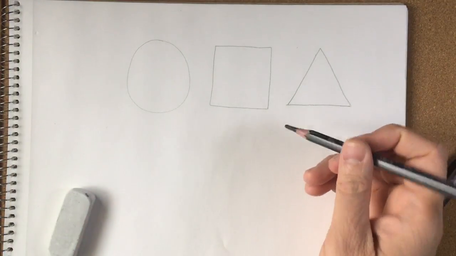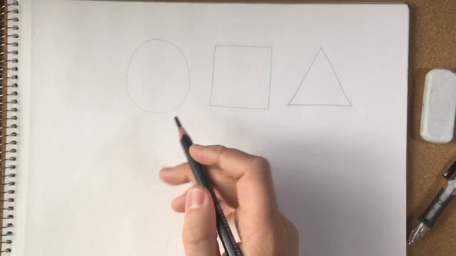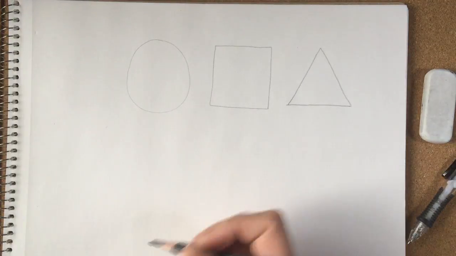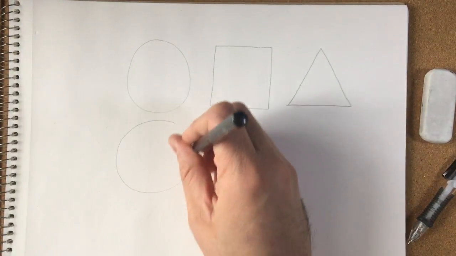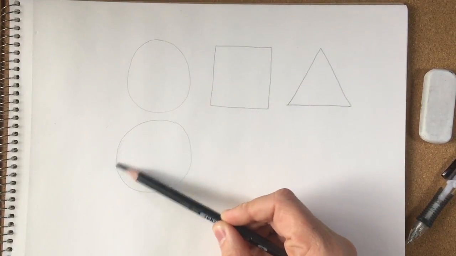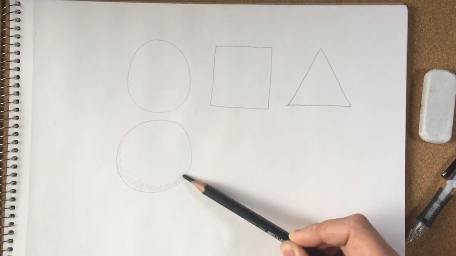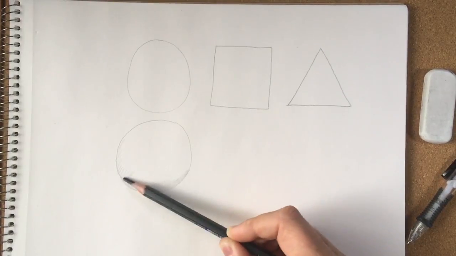Alright, so the name for the three-dimensional forms of these objects is called forms. So, in the case of the circle, we have the same basic shape, and then we shade in part of it to show that there is some three-dimensionality to this object.